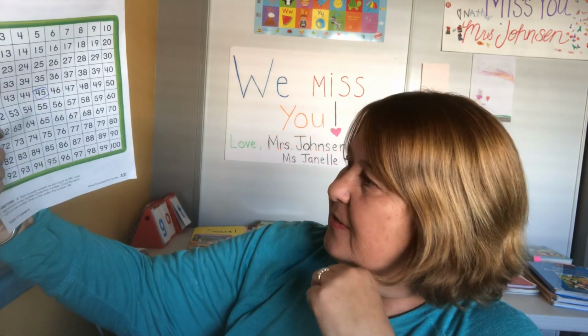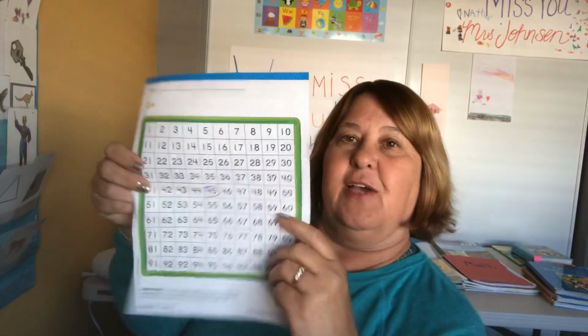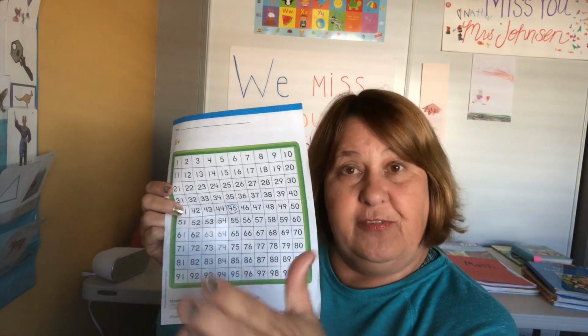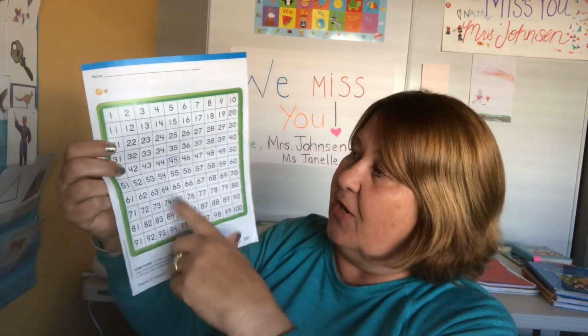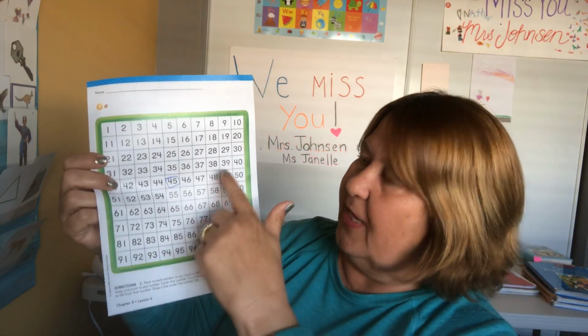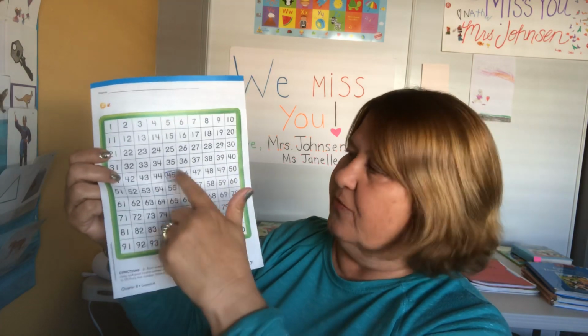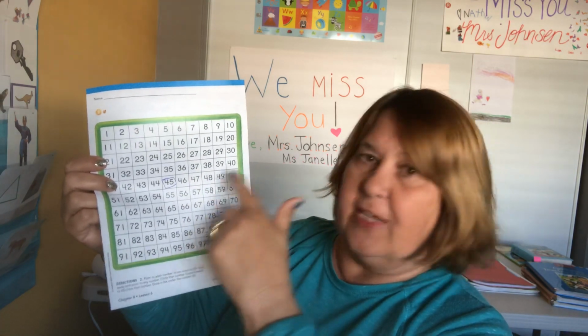And then count forward to 100. All right, so I get to start at 45. That's almost halfway to 100. If I was at 50, I'd be halfway there. So now I'm going to count forward, which means the numbers are going bigger. 46, 47, 48, 49, 50, 51, 52, 53, 54, 55, 56, 57, 58, 59, 60.